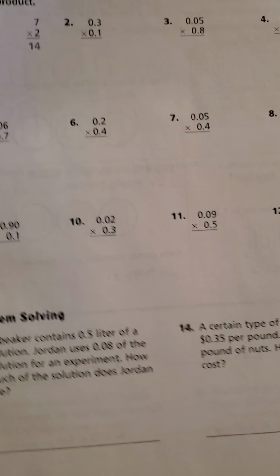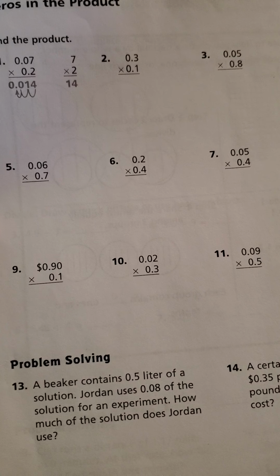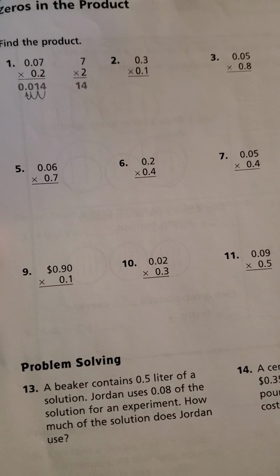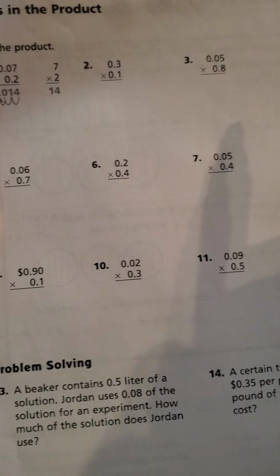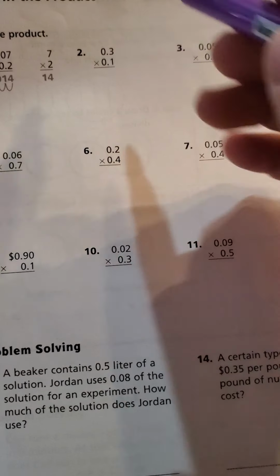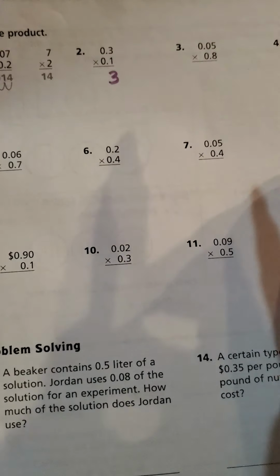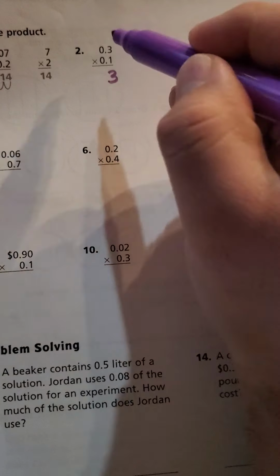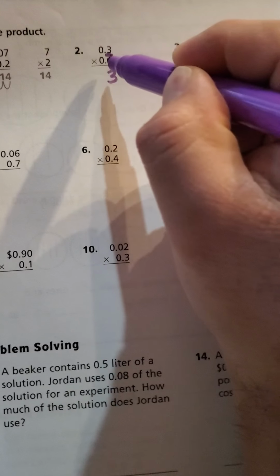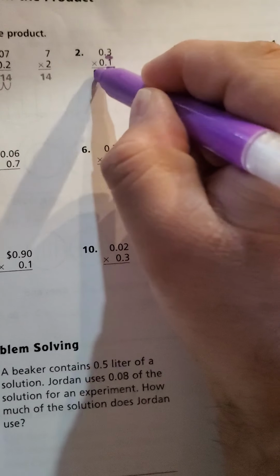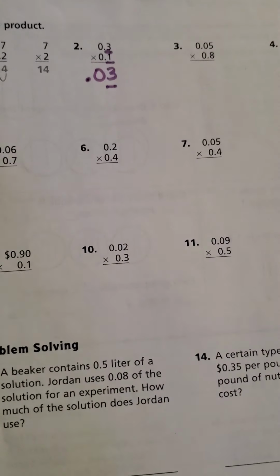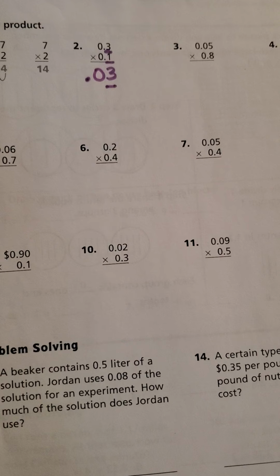I'm going to do a couple examples on page 48 because this one is pretty easy. I'm just going to be honest with you here. 3 times 1 is 3. 3/10 times 1/10. I got one number there behind the decimal, one number there behind the decimal. That's 2 total. So I need to have 2 total. Sorry, 300ths is your answer there.